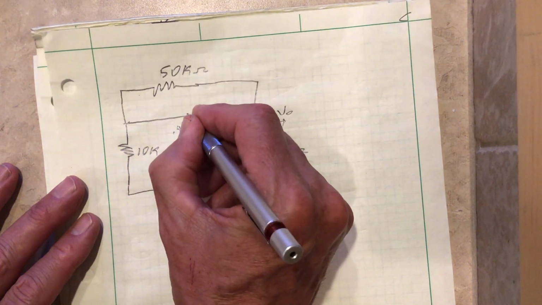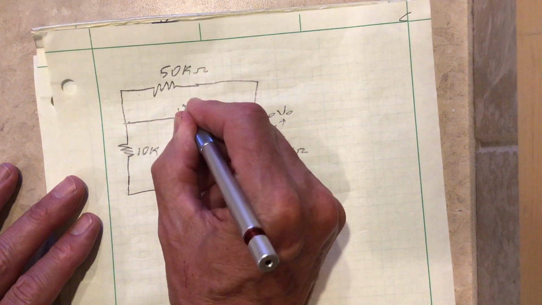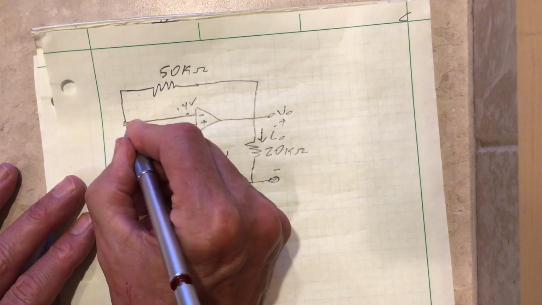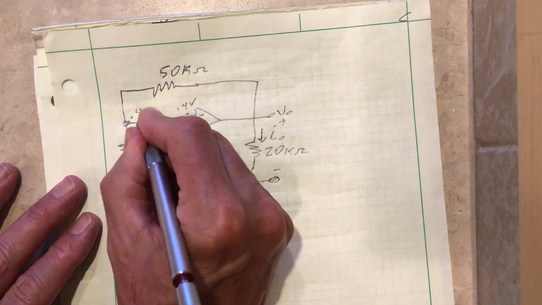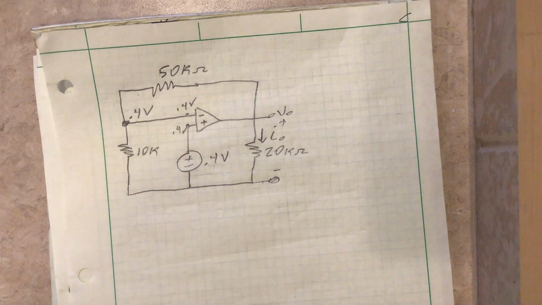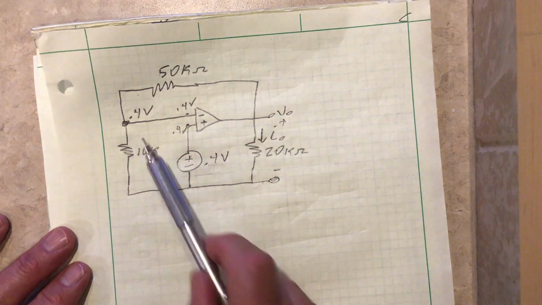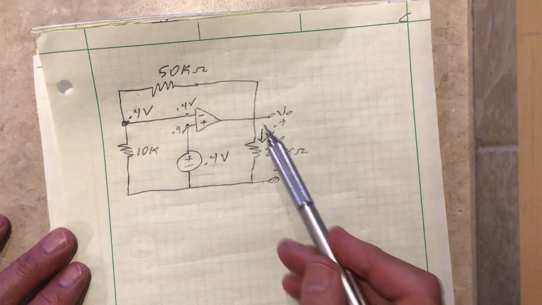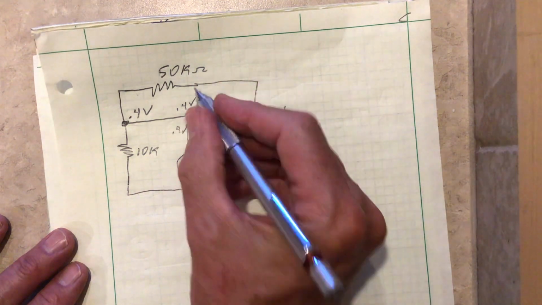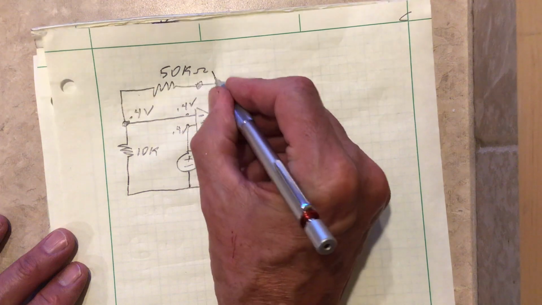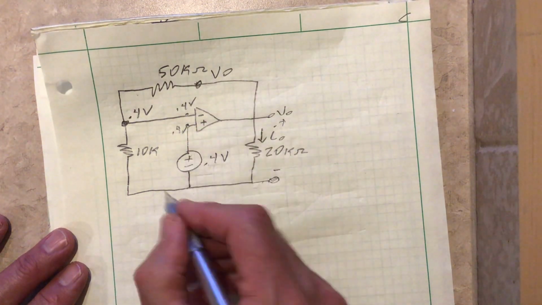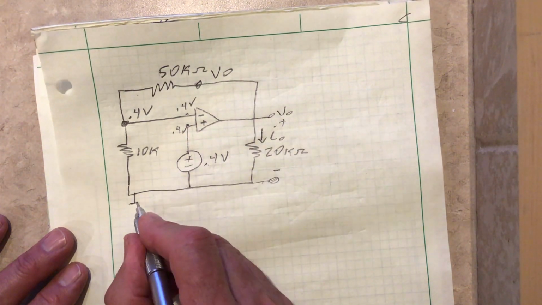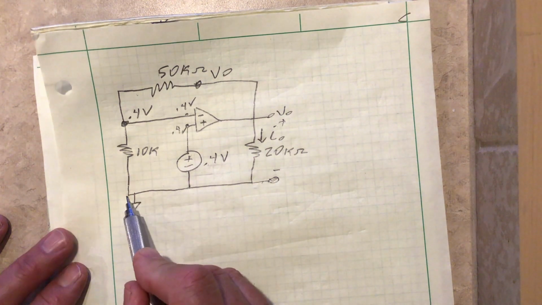So that means I have 0.4 volts right here, which means I have 0.4 volts right there. Hey, now all I need to do is a Kirchhoff's current law around here, and I can find V out, because V out is right here. And I know my voltage here. Oops, I forgot my ground symbol. My voltage right here is ground.